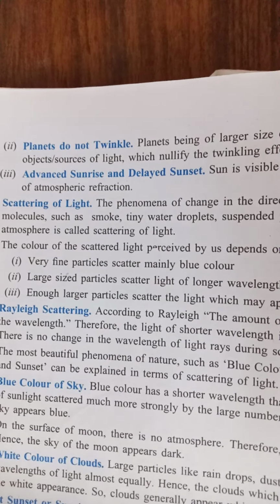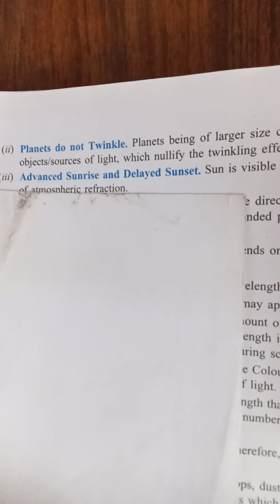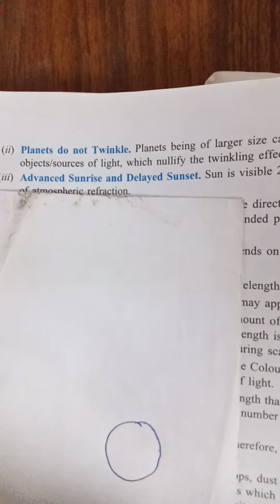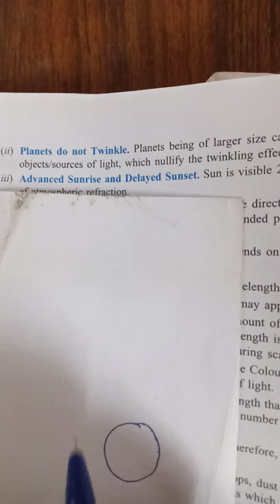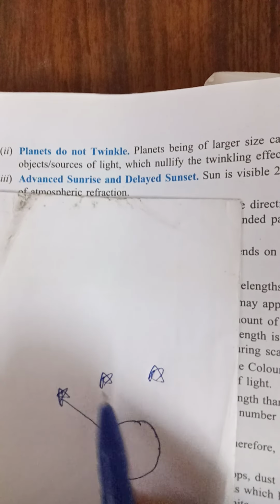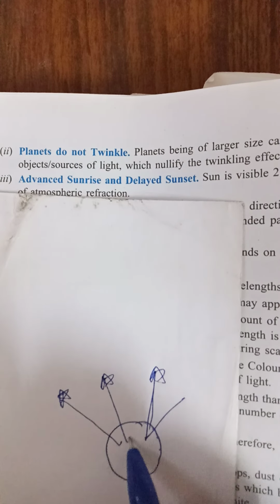Now if you consider the planet, it is of a larger size, and so many rays of light come from it.